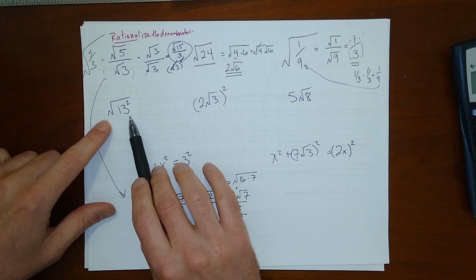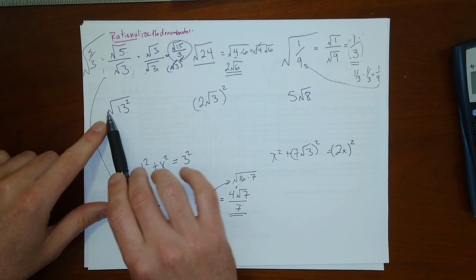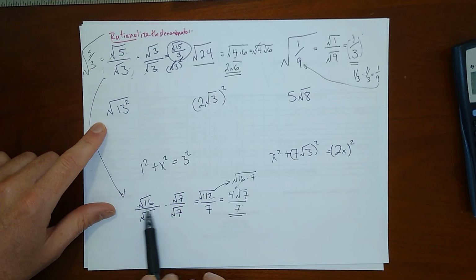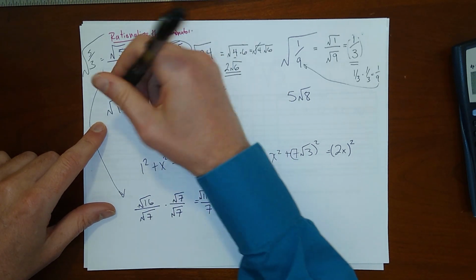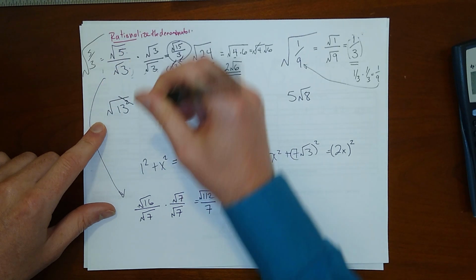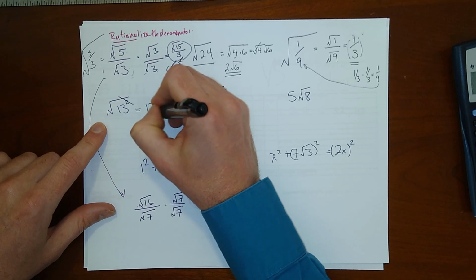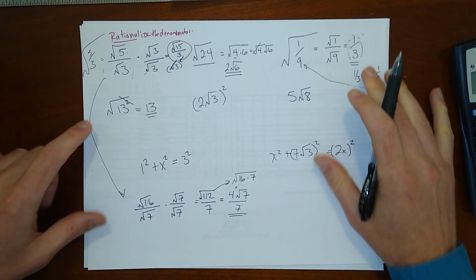Okay, a few other examples. If I have something that's already squared under the radical, just like with these perfect squares, well, root 16 is root 4 squared. Well, then I already have what I need to free this. So these two operations are inverse, they cancel one another. So this is just going to be 13.